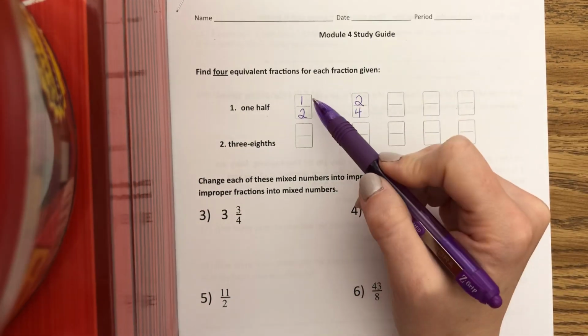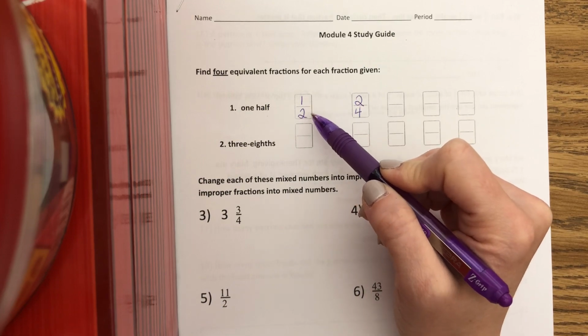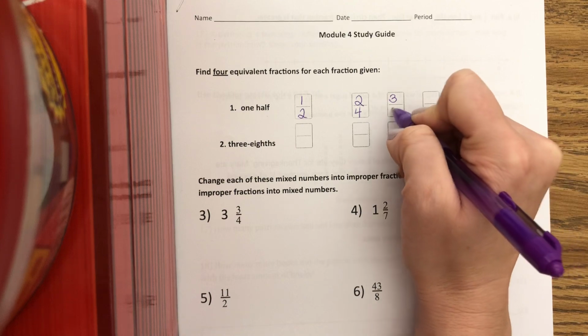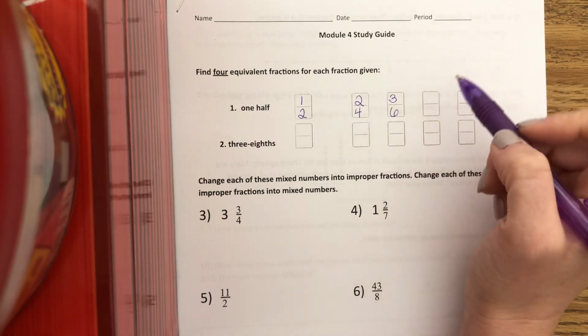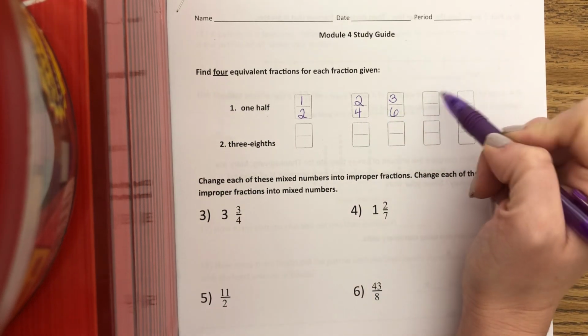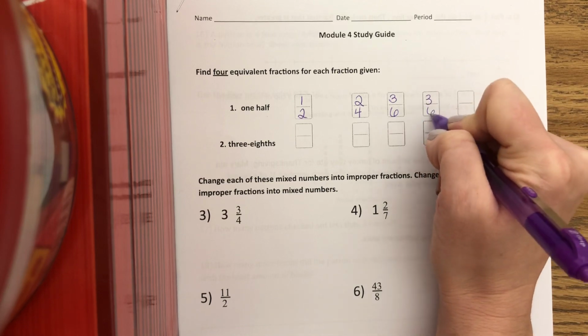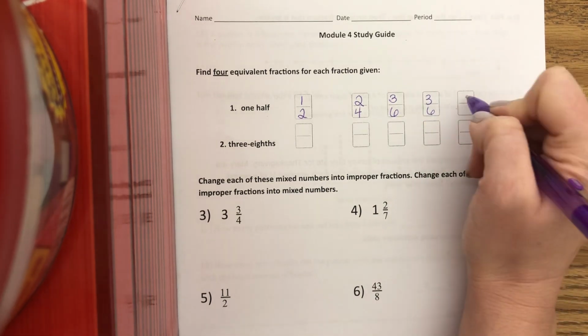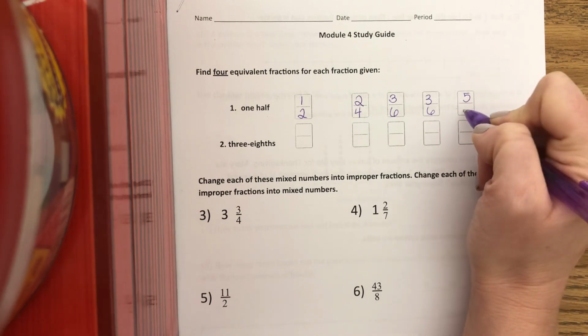So now if I multiply the numerator and denominator by 3, 1 times 3 is 3, 2 times 3 is 6, so on and so forth. I'm going to multiply both by 3, so then I end up with 3/6. Multiply both by 5. Let's skip one. 5 times 1 is 5. 5 times 2 is 10.